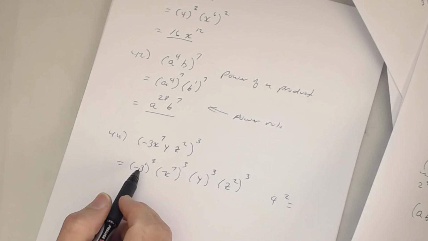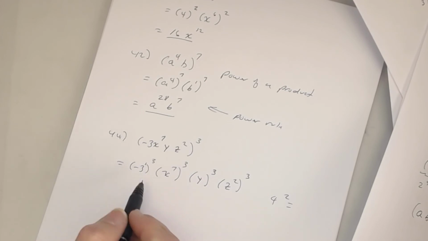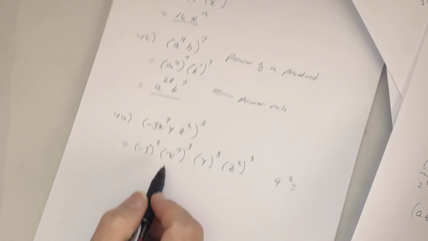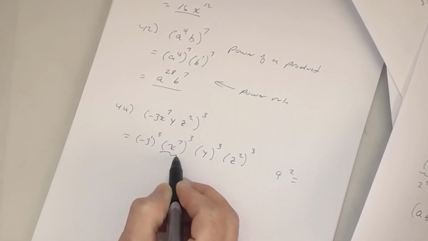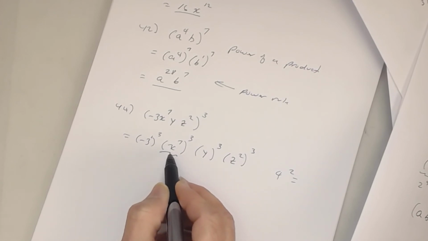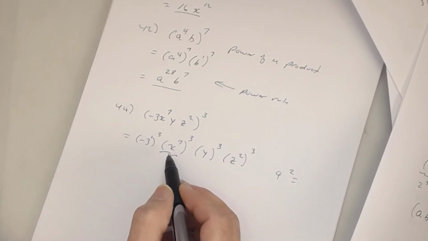I'm just confused why you're cubing one, and then the other one you're multiplying it times itself. Well, Angela, if you look at this, you are multiplying by itself. X to the 7 times X to the 7 times X to the 7th, right? And X to the 7 times X to the 7 times X to the 7 is X to the 21st. What I did here was use the product rule.